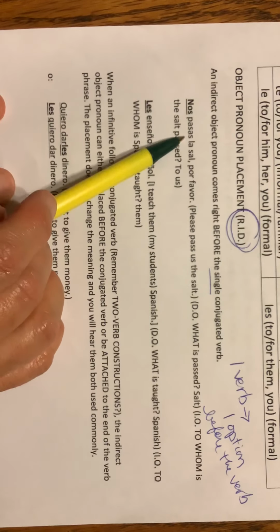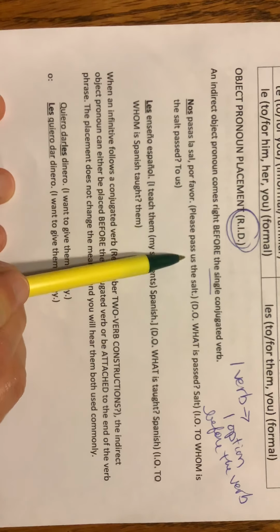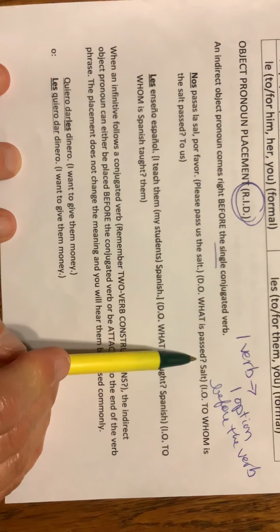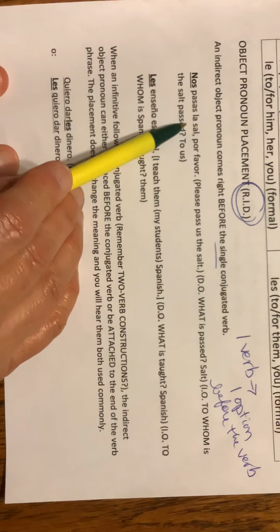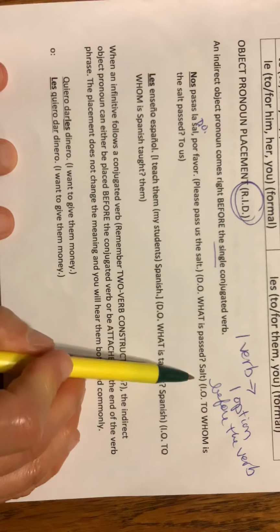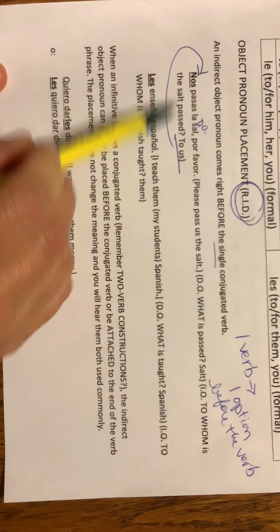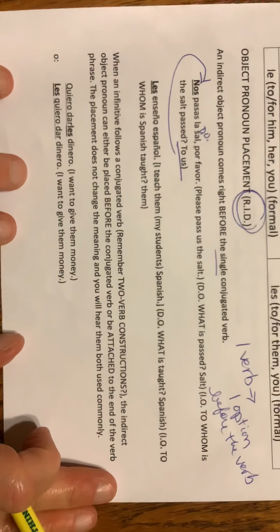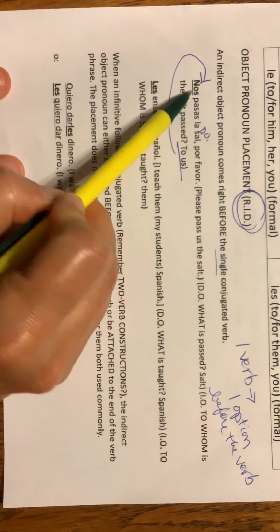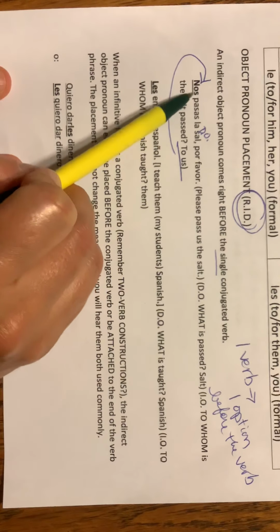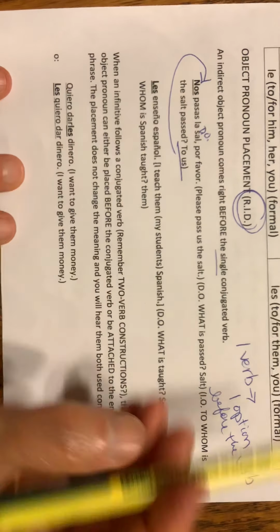So an indirect object pronoun comes right before the verb. This one says, Nos pasas la sal, por favor. Please pass us the salt. What is passed? The salt. That's direct object. So there's my direct object. That's the salt. What's being passed? The salt. But to whom is it being passed? Oh, snap. It's being passed to us. So to us is the nos. Nos pasas la sal, por favor. Please, please, please do not ever abbreviate the subject pronoun nosotros with this, because it means us. It does not mean we.